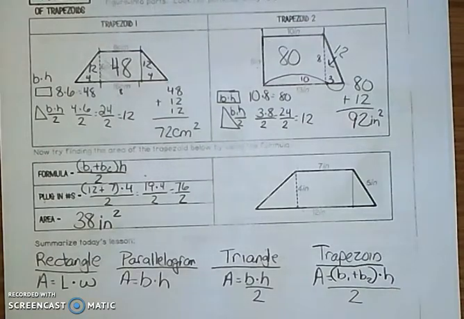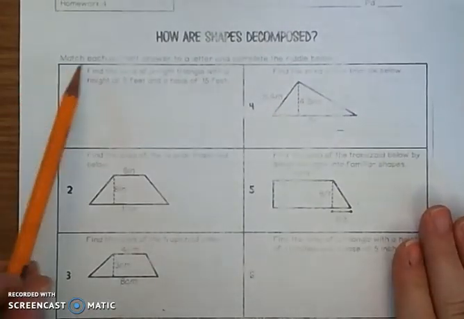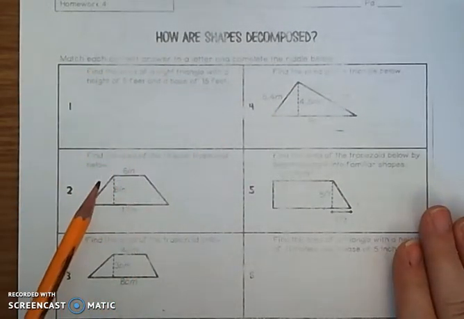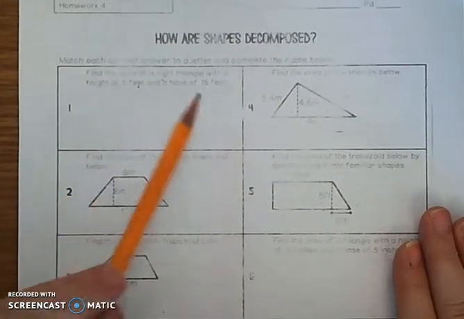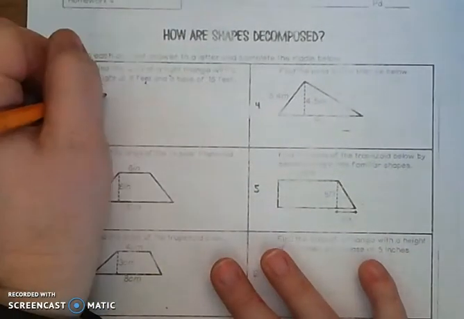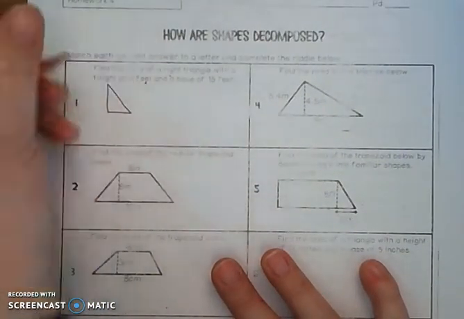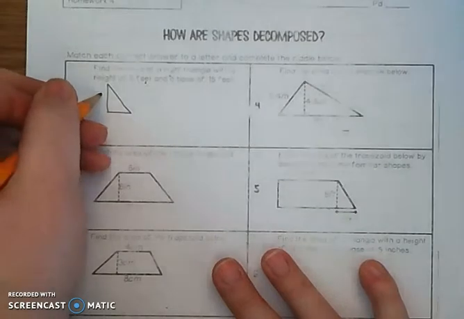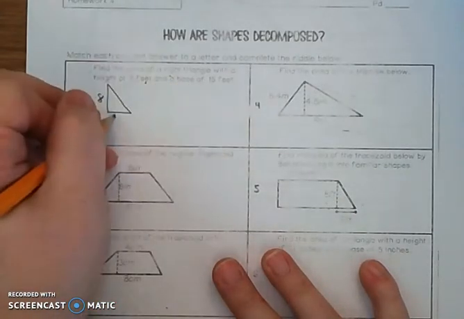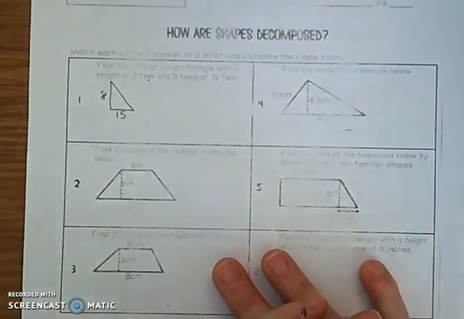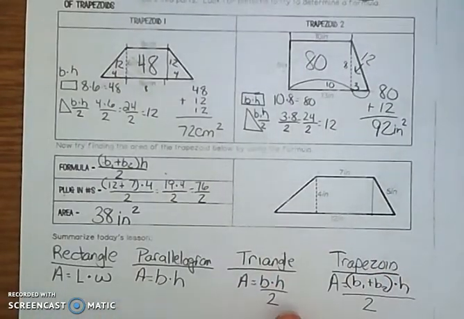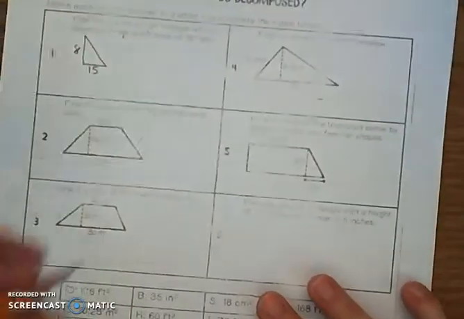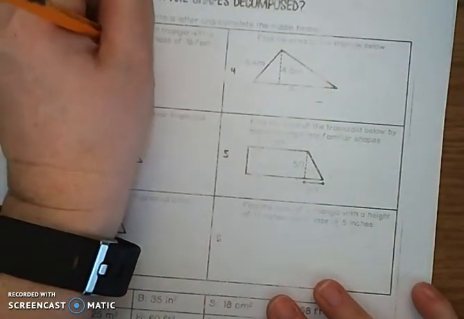So let's do a couple of homework examples. All right, it says match each correct answer to a letter and complete the riddle below. Find the area of a right triangle with a height of 8 feet and a base of 15 feet. So draw a picture. The height is 8 feet and a base of 15 feet. So let's go back to our notes. We have a triangle, so I'm going to use this formula. So you always write the formula down. Area equals base times height divided by 2.